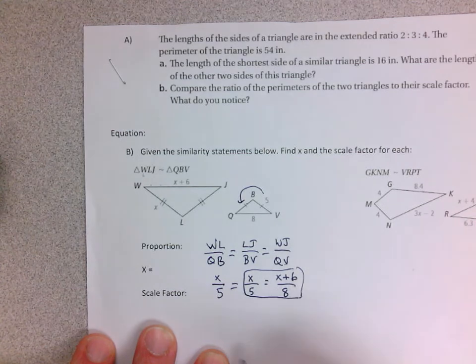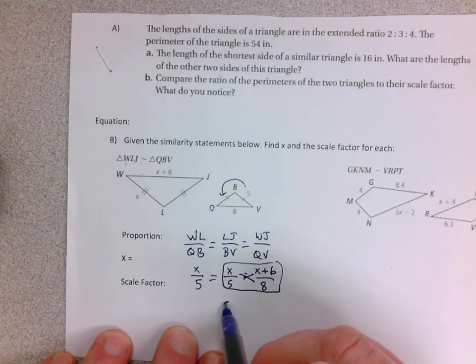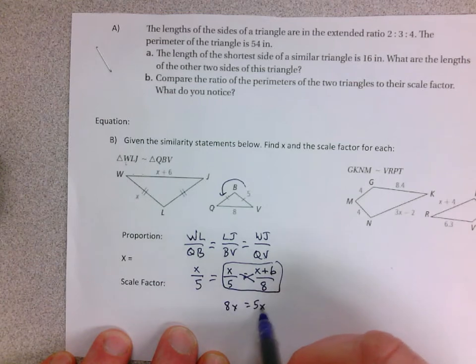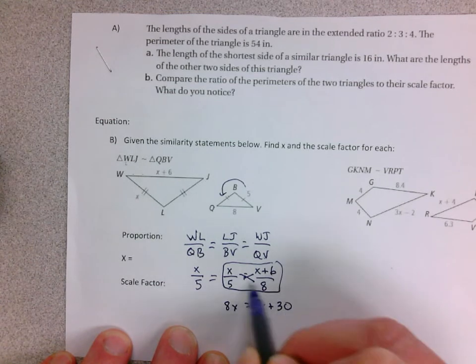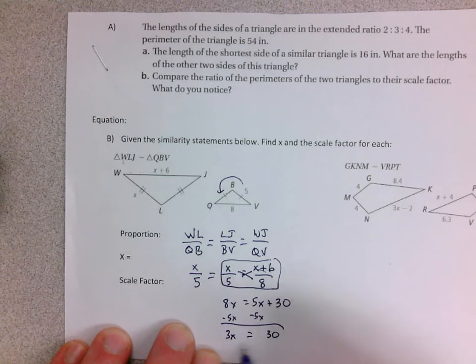So now I have a proportion I can solve. I'm only going to use 2 out of the 3. So 8x equals 5x plus 30. Don't forget to distribute both. And then don't go committing some silly algebra error here. So x equals 10.